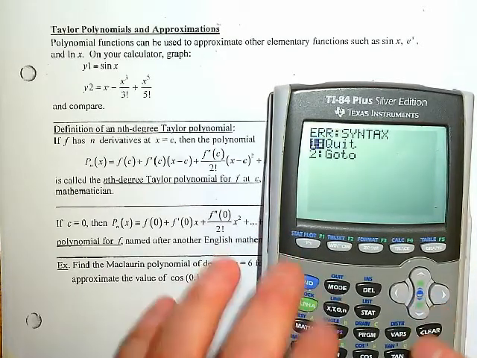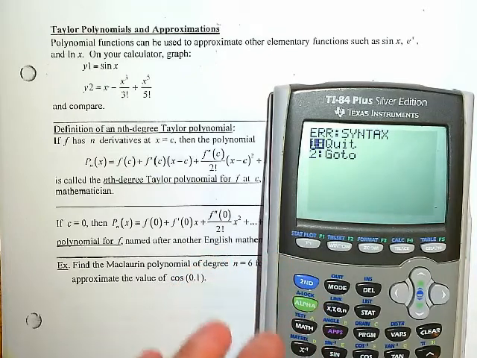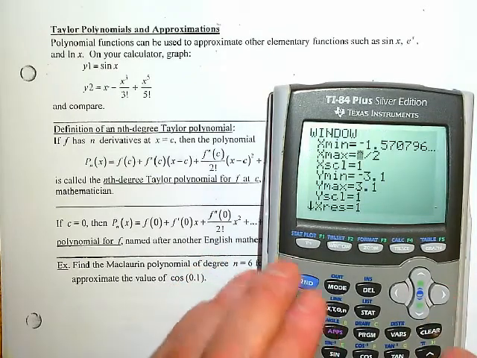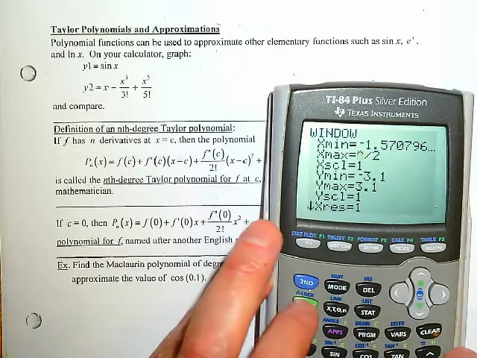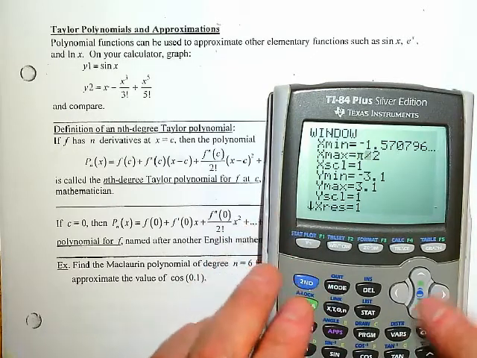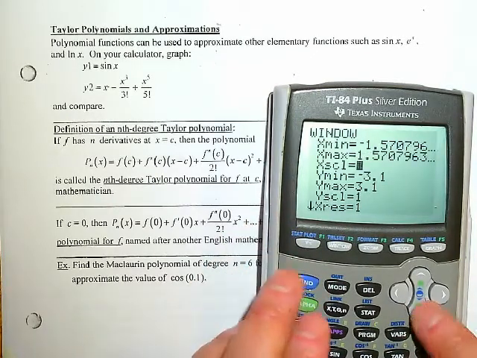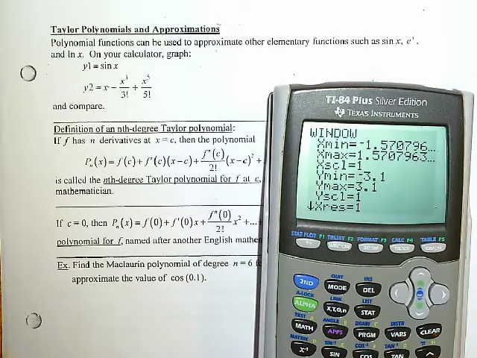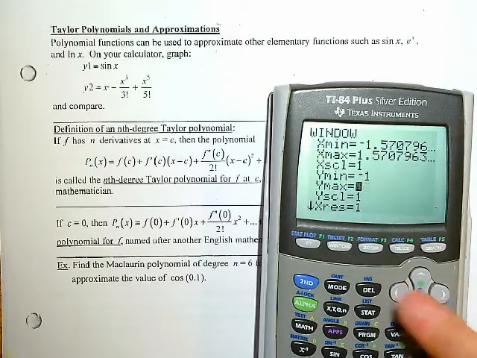And, whoops, I've got to fix that, don't I? There it is, to positive pi over 2. And I'm going to change my y min and y max because sine and cosine are going to stop at negative 1 to 1. So let's make it from negative 1 to 1. There it is.